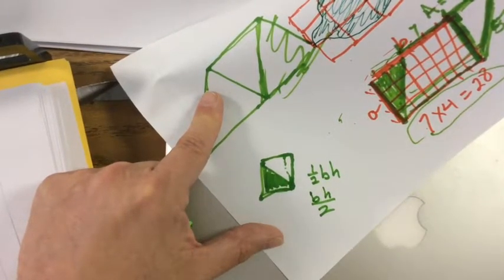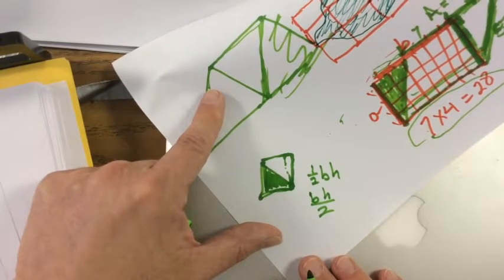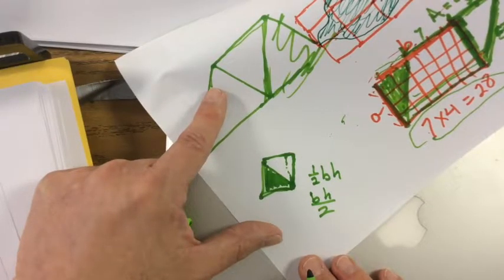Can you use the law of cosines with any triangle? Yeah, the law of cosines you can use with any triangle. Take a look.